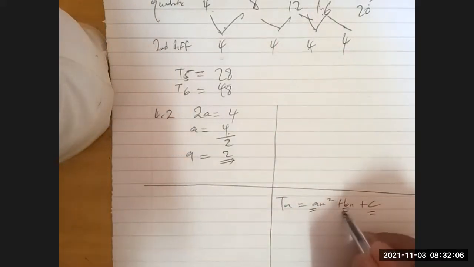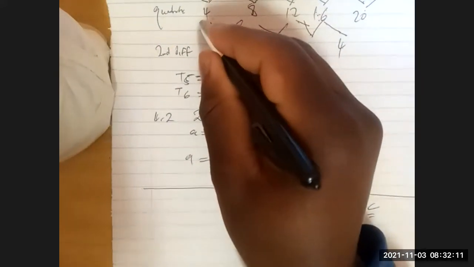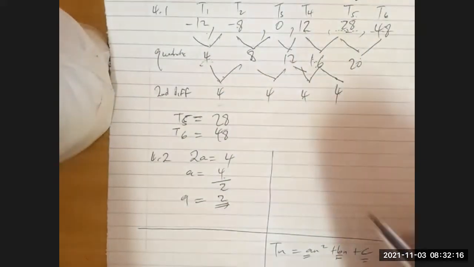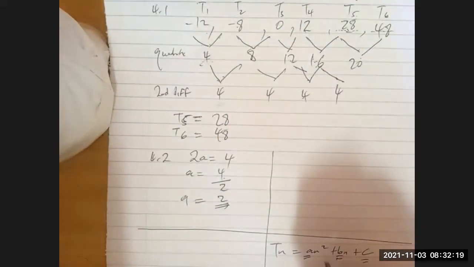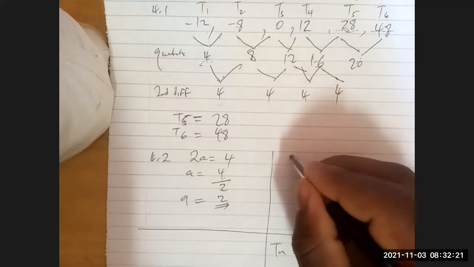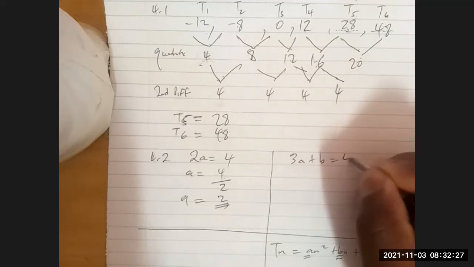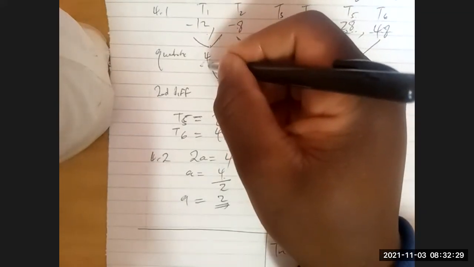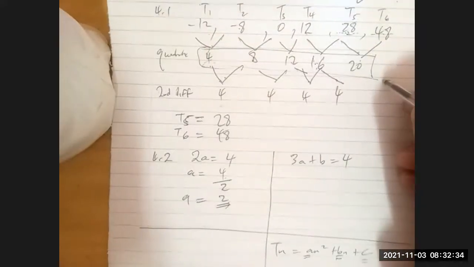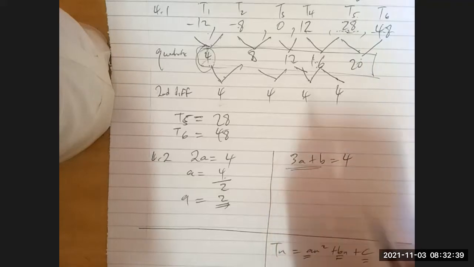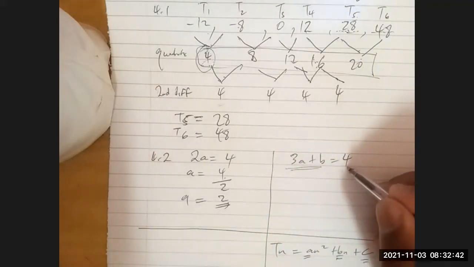So now what is next is to find the value of b, right? We know that the value of b is found from the first difference that you got, and in this case here, it's 4. We find it by saying 3a plus b is equal to the first value of the first difference. This whole thing here is the first difference. What is the first value in the first difference? That is a 4. So always 3a plus b is equal to the first value of the first difference, and in this case, it's 4.